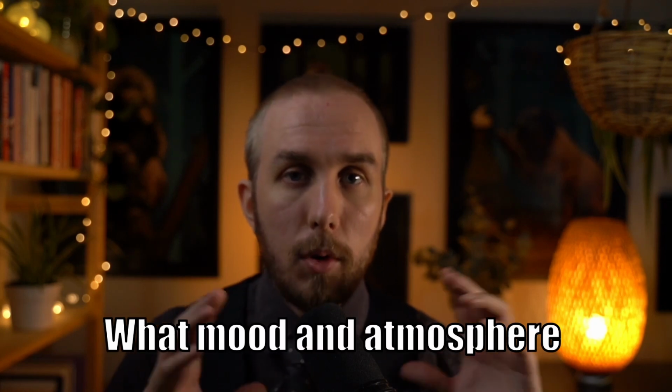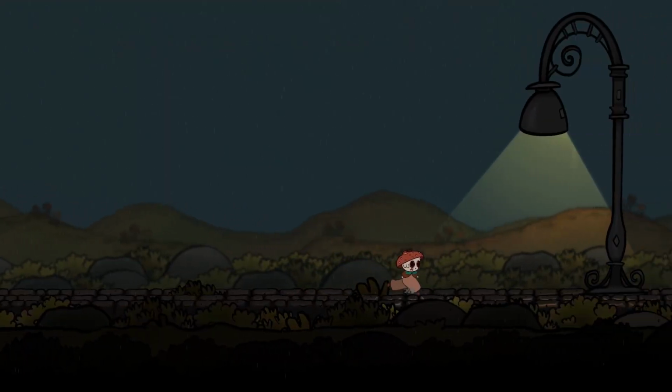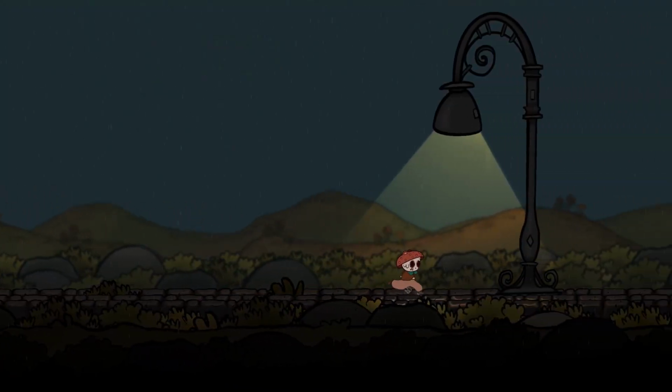So we go back to square one, and before we pick our colors, we ask ourselves one more question. What mood and atmosphere do we want our scene to have? Let's just say we want it to be a dark and moody night. The reason we ask this question is that it can help us answer what type of blue and what type of green we want to use. We want it to be a dark and moody day or night, so we want colder colors.